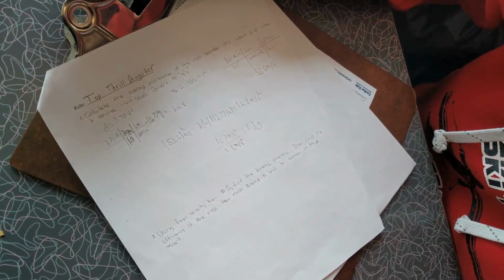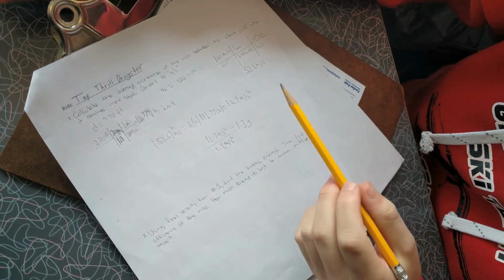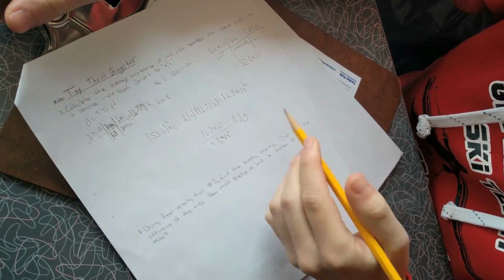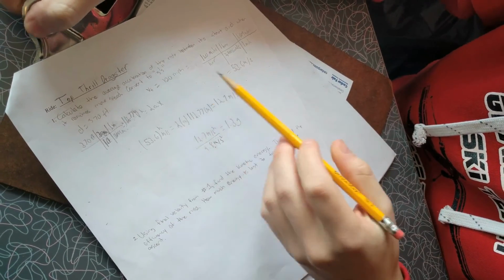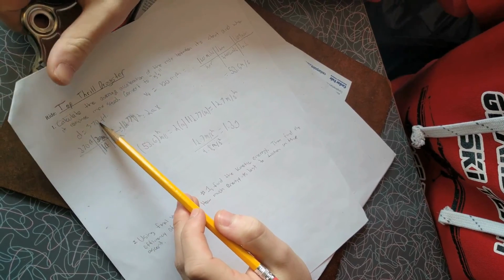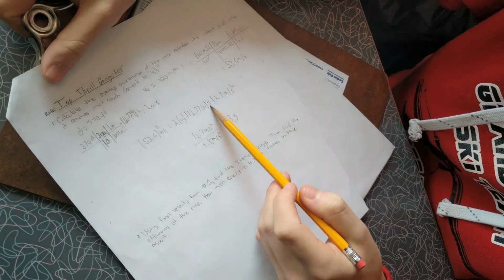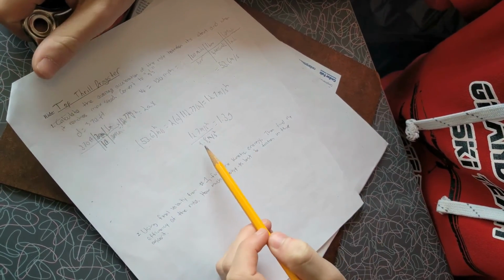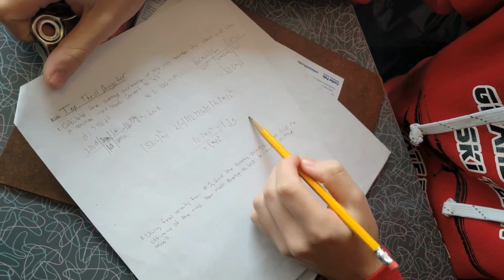Alright, so we calculated the average acceleration of the top fuel dragster using the kinematics equation v squared equals 2ax. We calculated our final velocity at 120 miles per hour, converted that to 53.6 meters per second. The distance acceleration occurred over was 370 feet. Turns out that's 112.77 meters. And so we plug that into the equation to get 12.7 meters per second squared as our average acceleration. Divide that by gravity, which is 9.8 meters per second squared, which gives us 1.3 Gs as our acceleration.